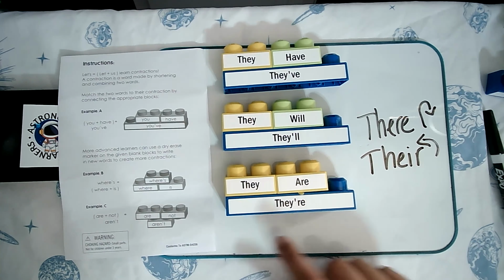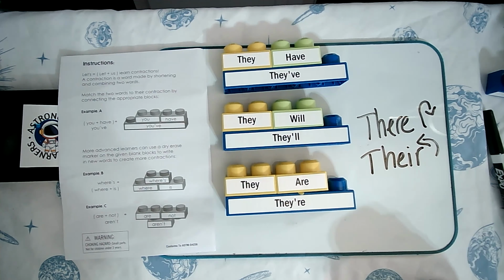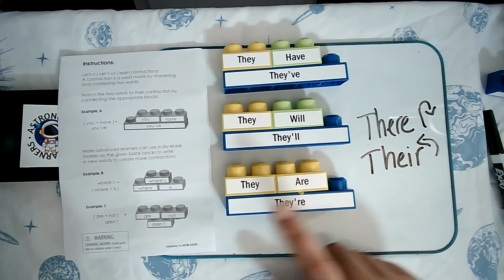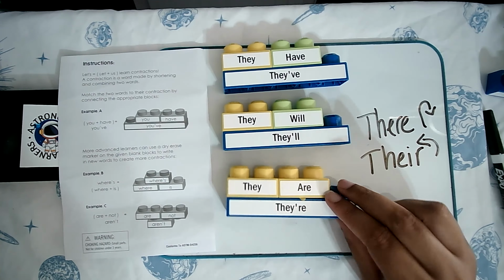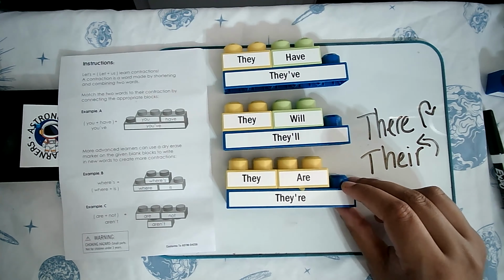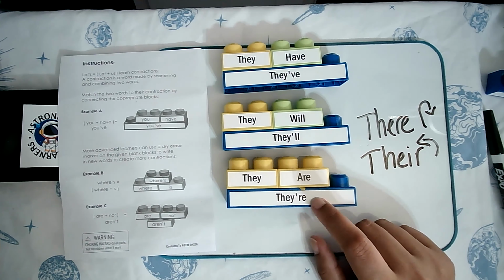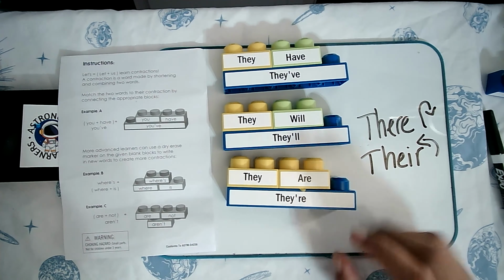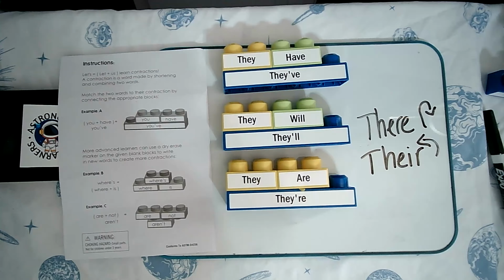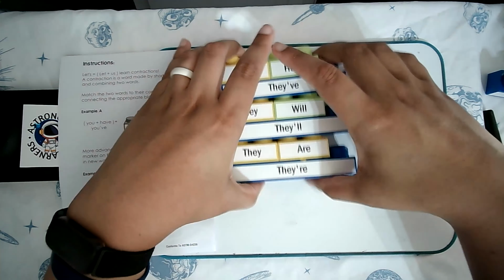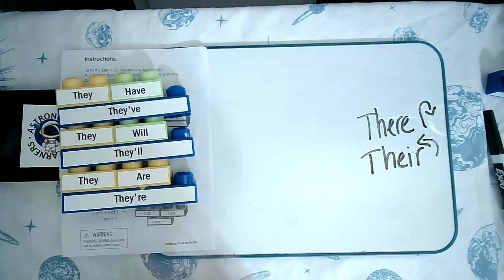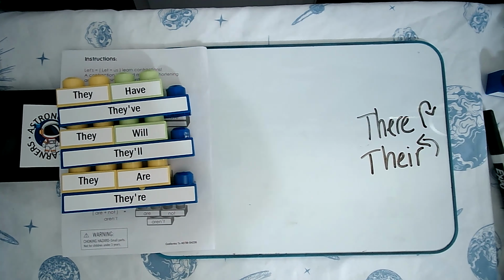Or they are their parents. So I always fully pronounce it in my head as they are, but I'm still going to pronounce verbally there, and I'm still going to spell it the correct way. Now that we've addressed the theys, I'll keep them over there.